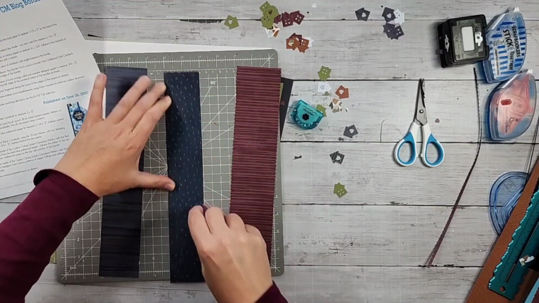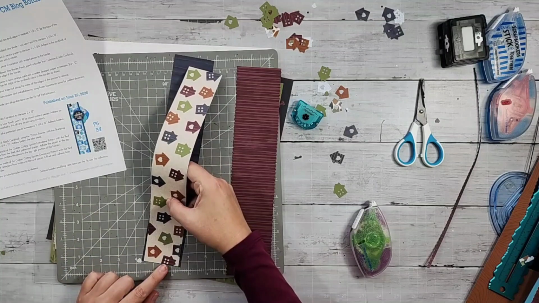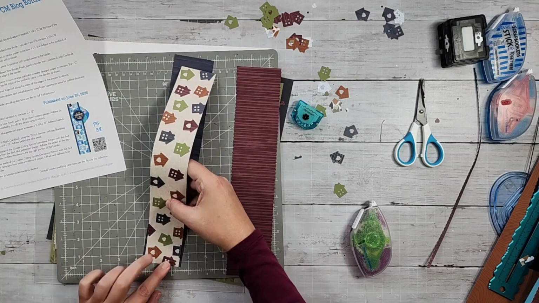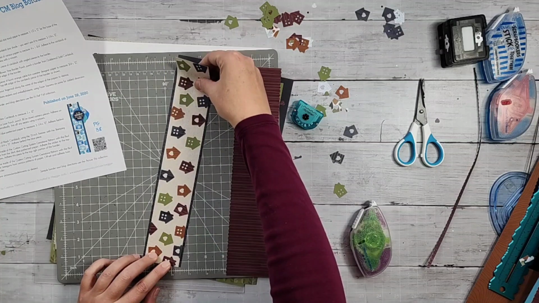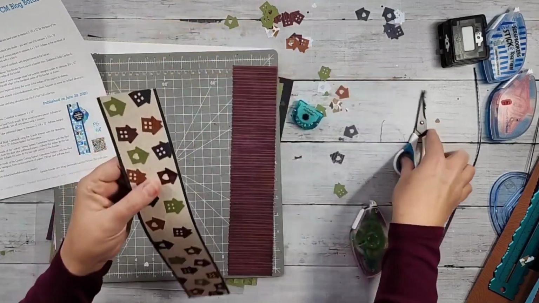This is the beige piece that has all my little houses on it. Goes right down the middle of that blue background. And I see one little house I forgot to cut the top off of. This little berry house.